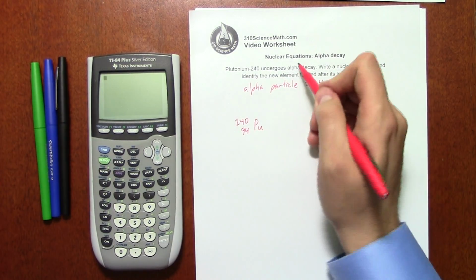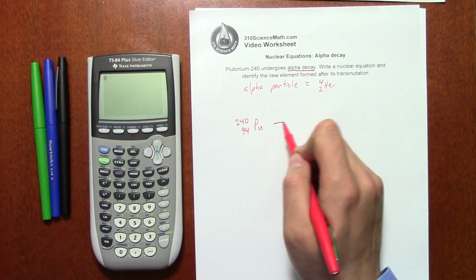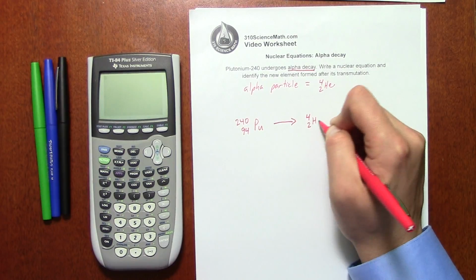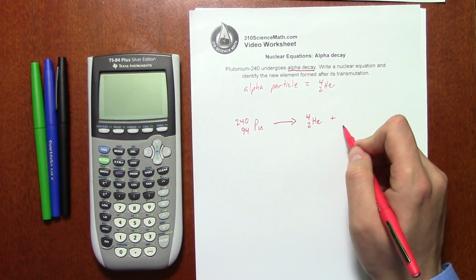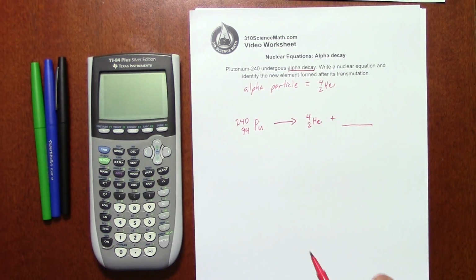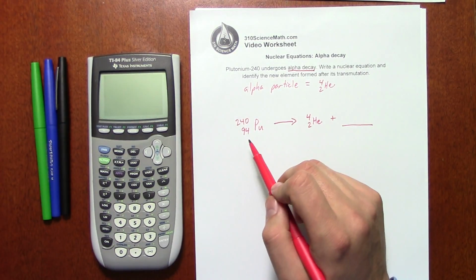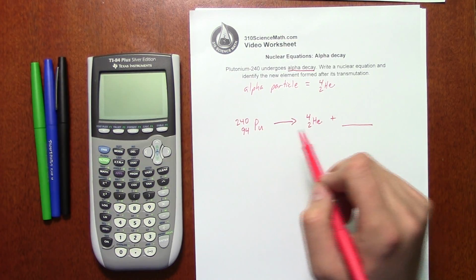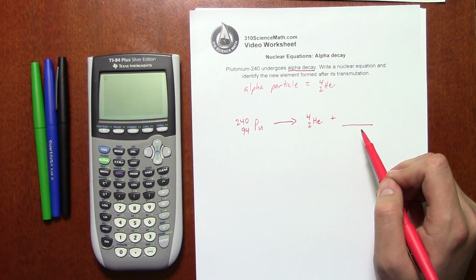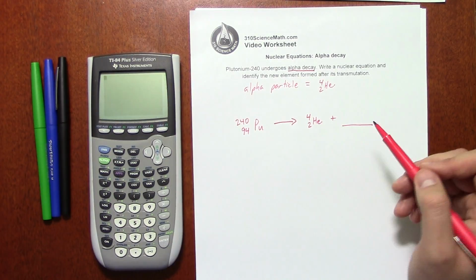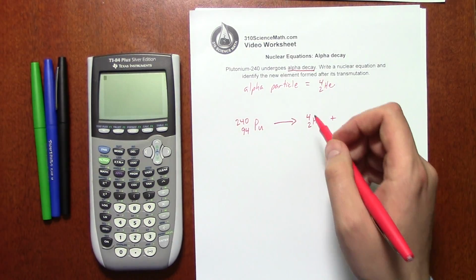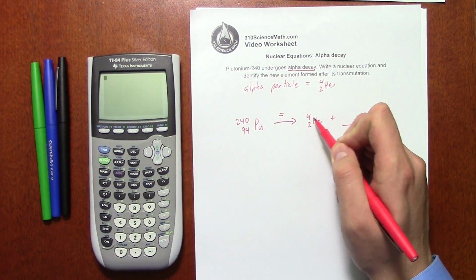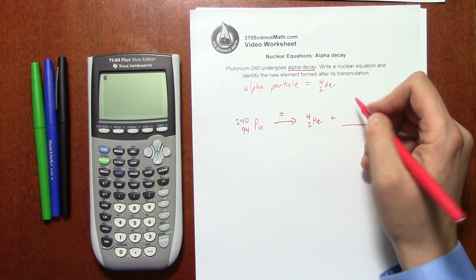Now it's going to undergo an alpha decay, which means that this is going to break apart and it's going to produce an alpha particle. But it's also going to produce something else, okay? Because conservation of matter says that you cannot create or destroy matter. So all you have to do to make this equation balance and demonstrate this conservation of mass is you have to say to yourself, okay, well, 240 is equal to 4 plus something. Now, what would that something be?